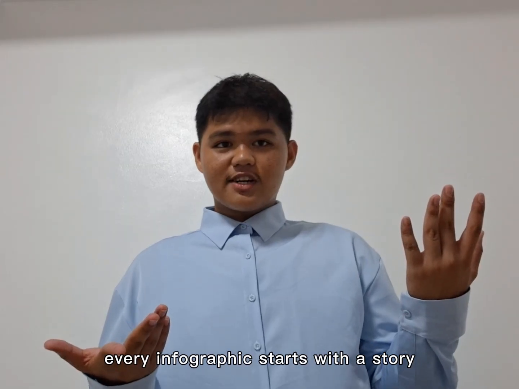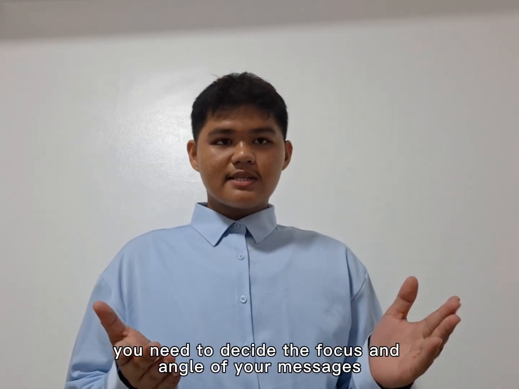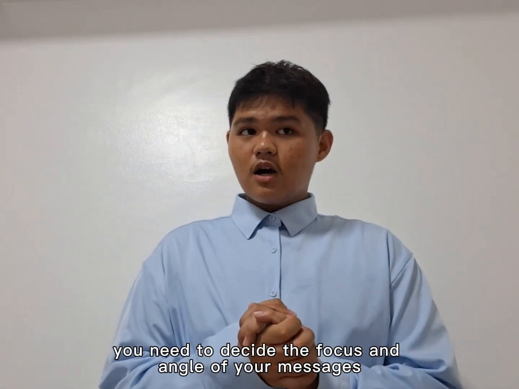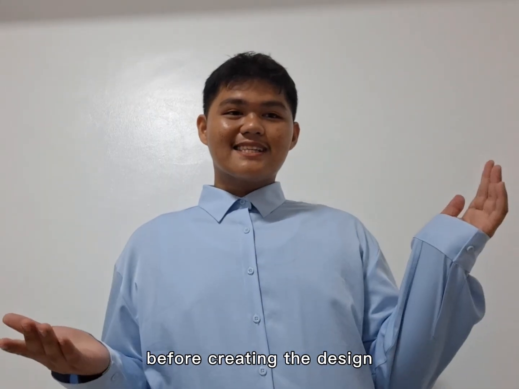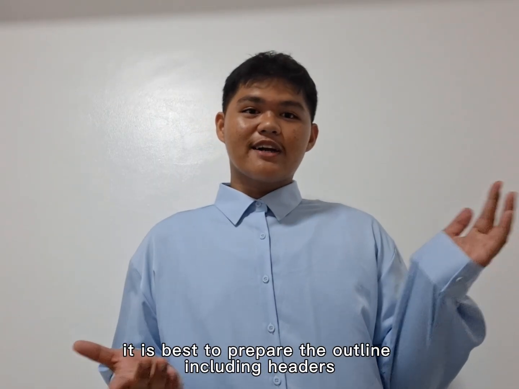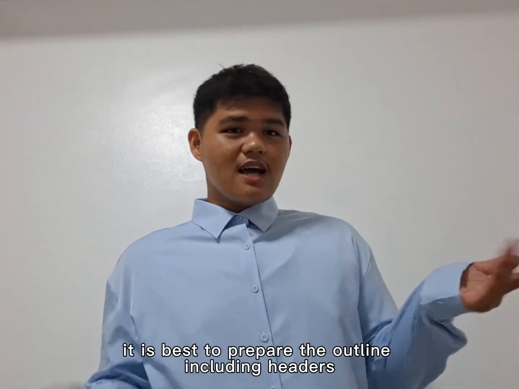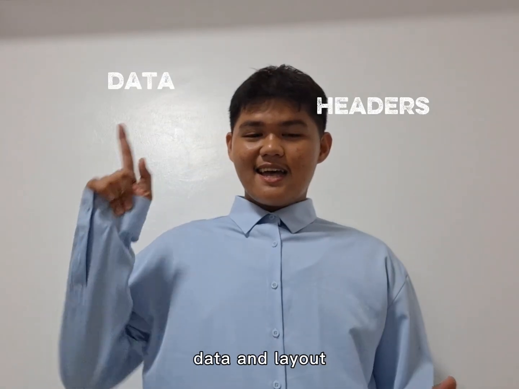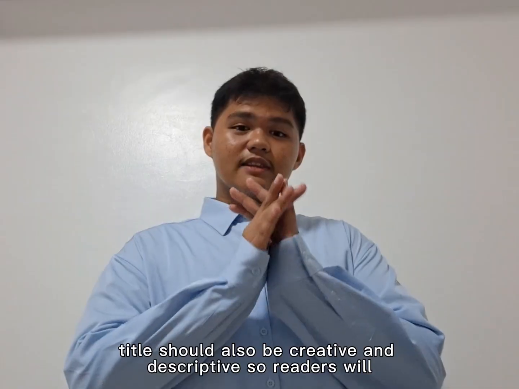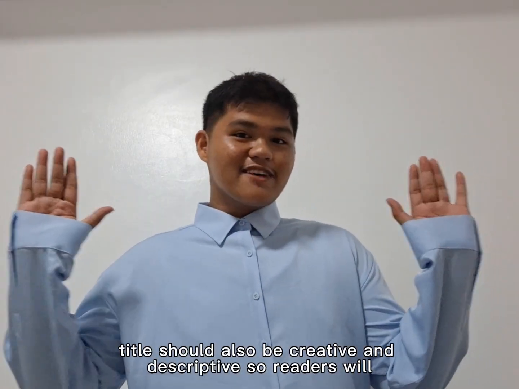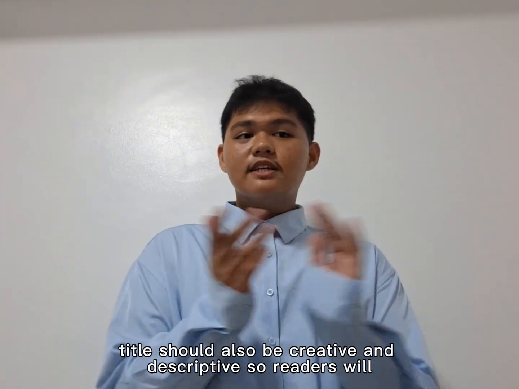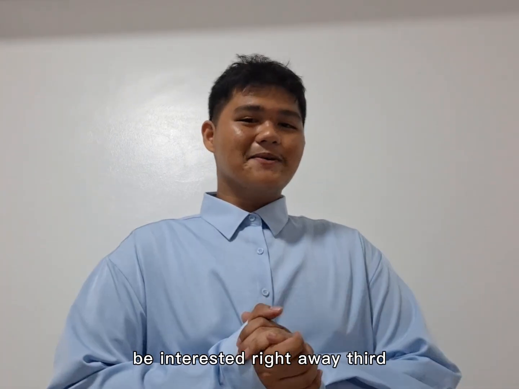Second, planning your infographic design. Every infographic starts with a story. You need to decide the focus and angle of your messages. Before creating the design, it is best to prepare the outline, including headers, data, and layout. Titles should also be creative and descriptive, so readers will be interested right away.